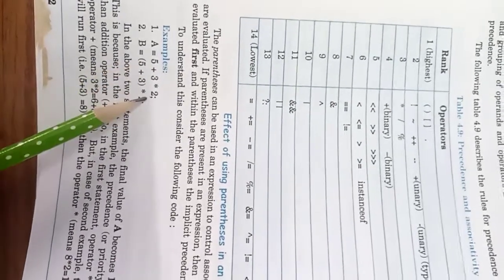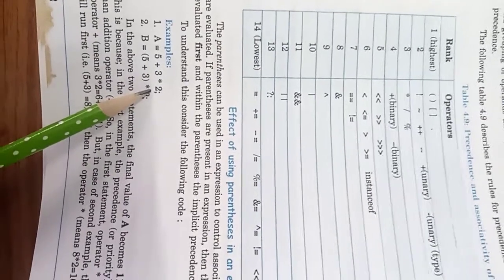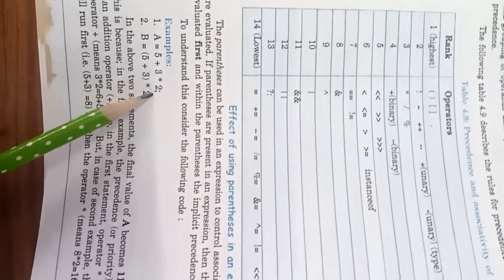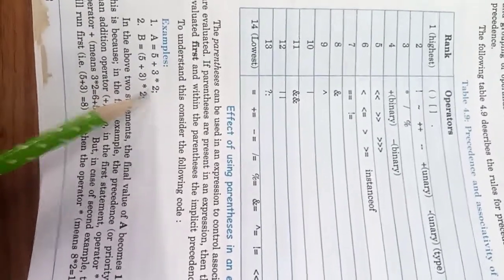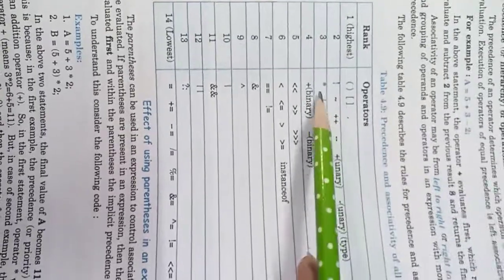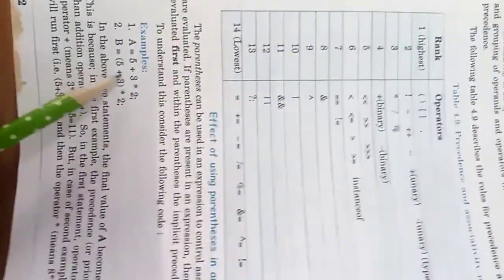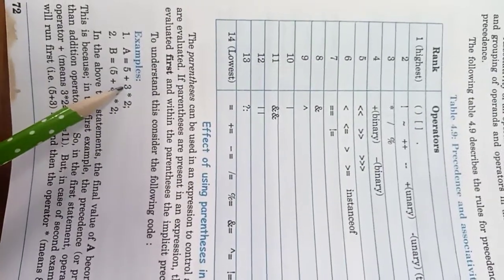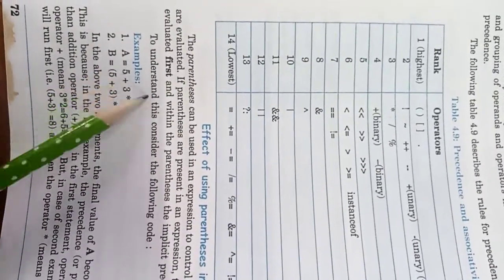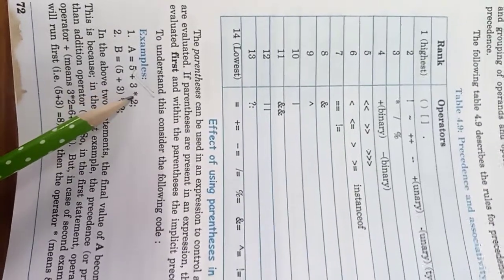Evaluate this expression: 5 plus 3 into 2. In the precedence order, the multiplication will be taken first. So 3 into 2, 6. 6 plus 5, 11. So 11 will be the answer of this.